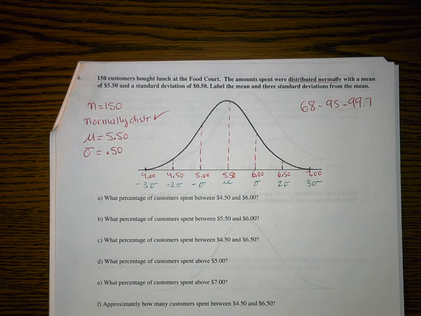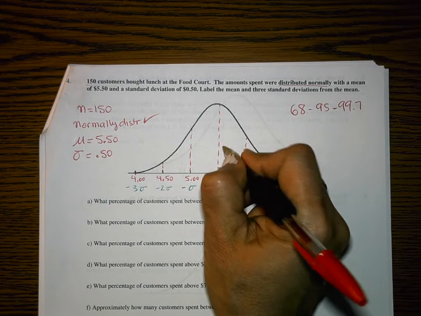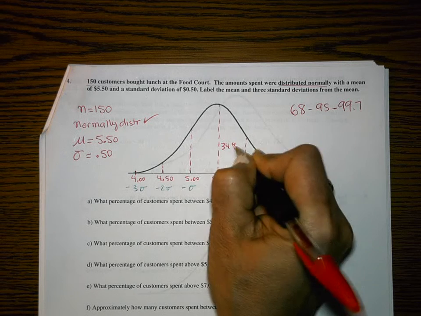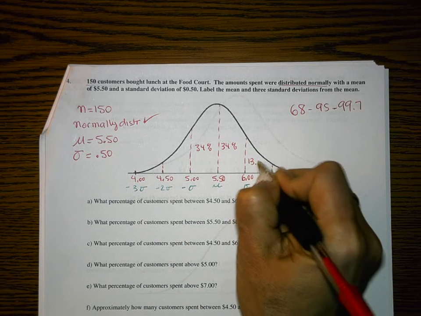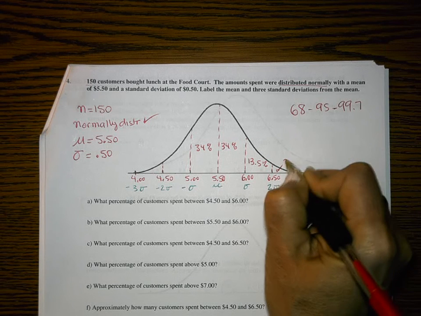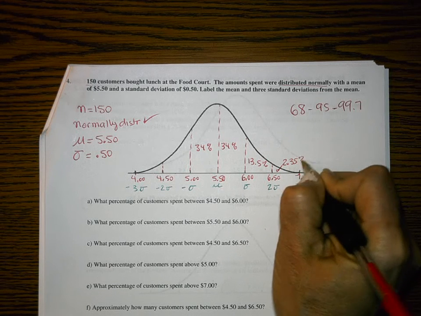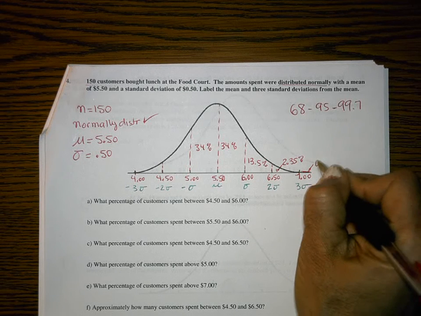The percentages under the curve are the same because it's normally distributed, so I can use the empirical rule, 34% on each side, and then 13.5, and then 2.35 I'm going to put on the outside, 2.35%, and the last little tiny bit right here is 0.15%.